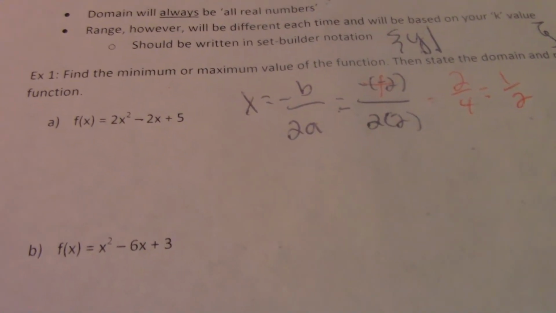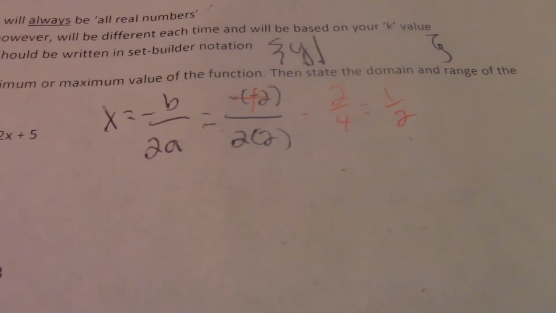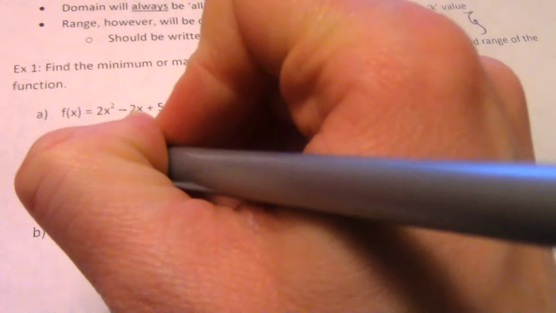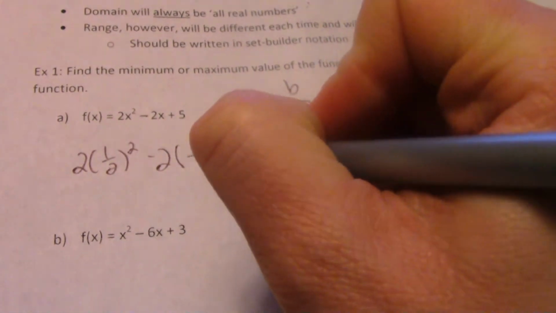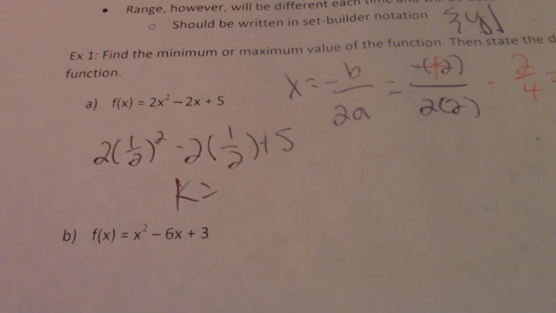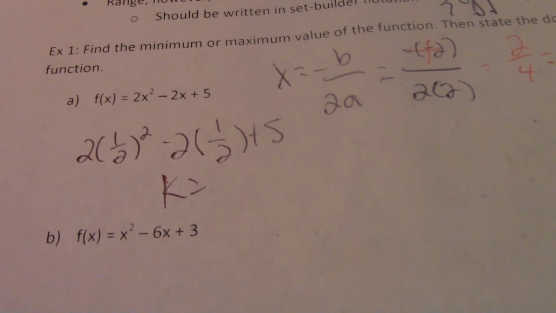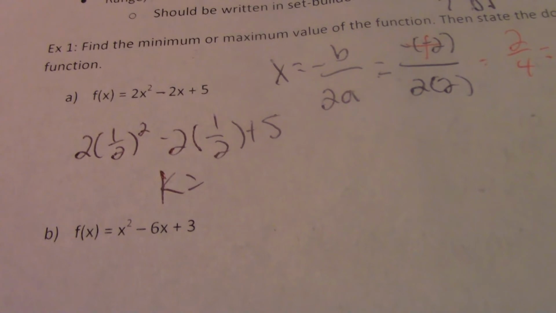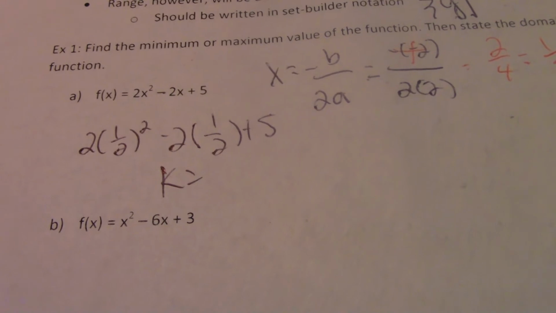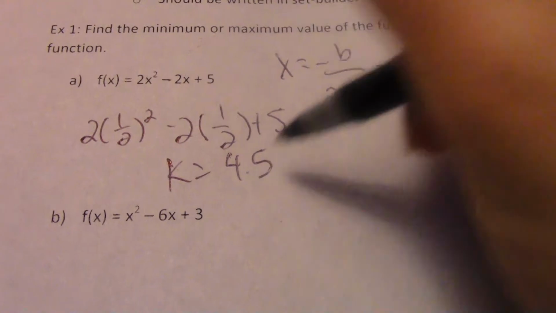Okay, now I'm going to grab my calculator here and plug that back in to get my k. So that is 2 times 1/2 squared minus 2 times 1/2 plus 5. Let's see what that is. So that's our k. 2 times 1/2 squared minus 2 times 1/2 plus 5 is 4.5. So our k is 4.5.